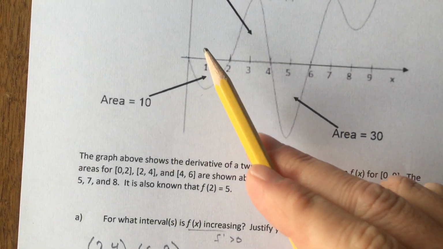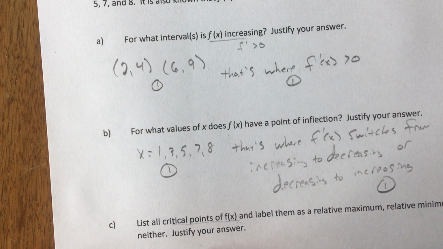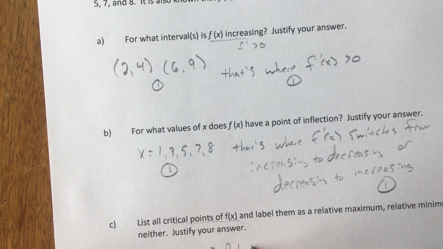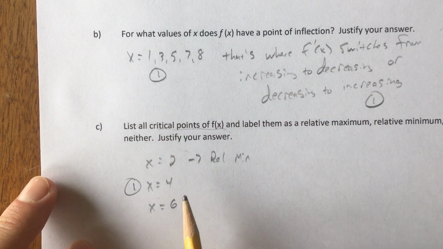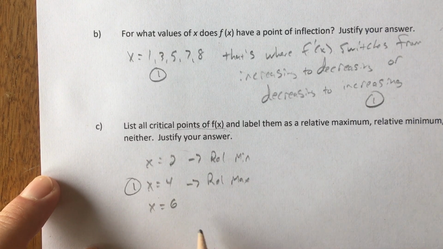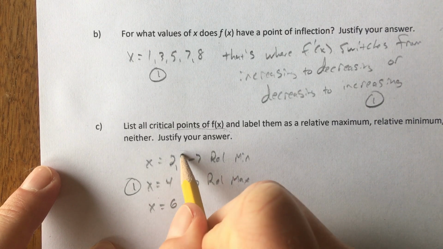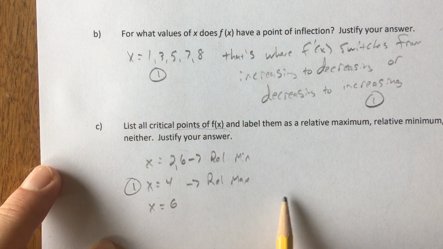At 2, our derivative is switching from negative to positive, so that would make that a relative minimum. At 4, it's switching from positive to negative, that would make it a relative maximum. And 6 is also switching from negative to positive. So we probably could list that with it, or if you want to rewrite it.